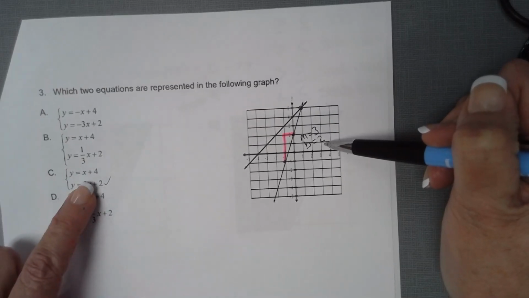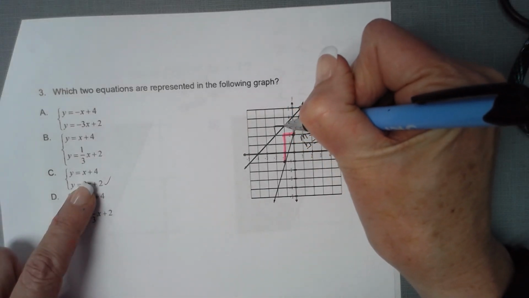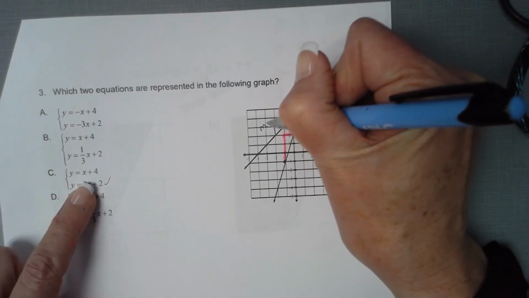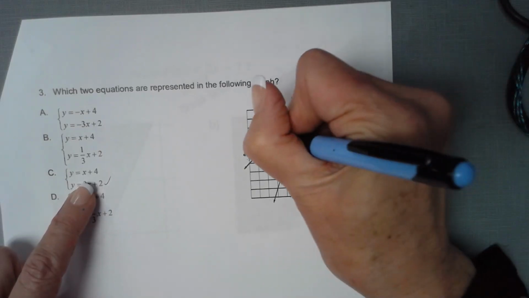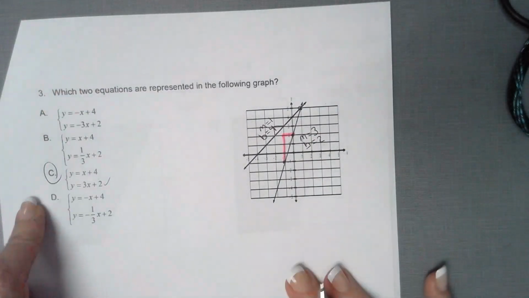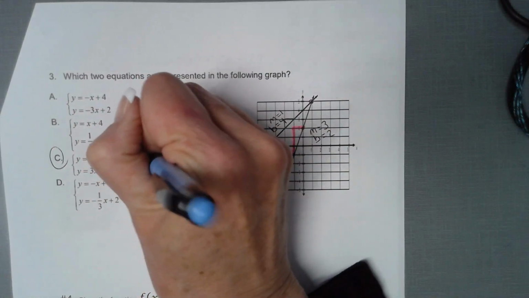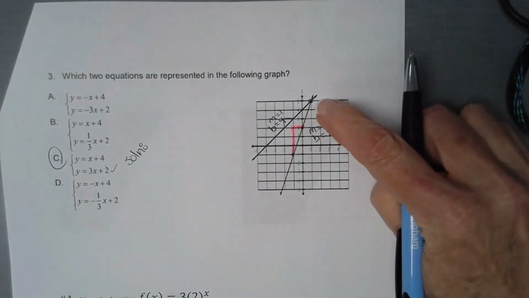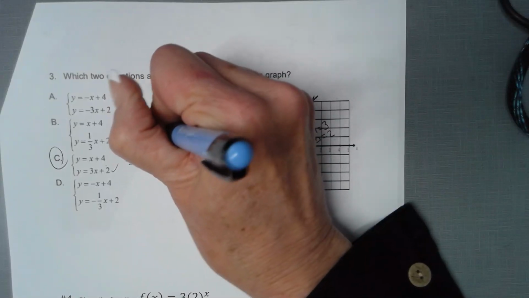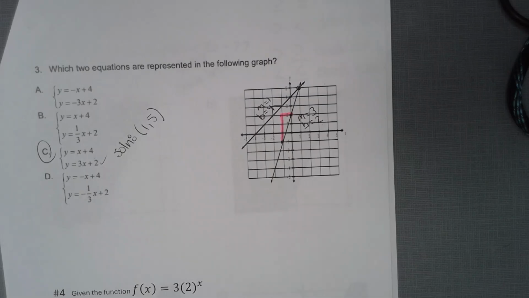Now, I'm going to check the other one, though. Let's see what the slope is of the other one. Rise 1 and run 1. So we've got a slope of 1. And then y-intercept is 4. So that matches. So the answer was C. And by the way, the solution to this system is where it intersects, which is the ordered pair (1, 5). Just to further extend what we did. Did anybody get that? Okay.